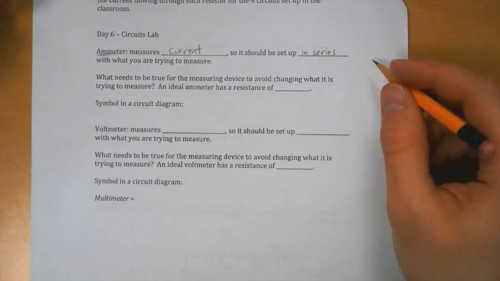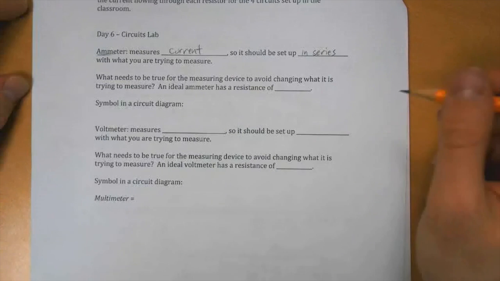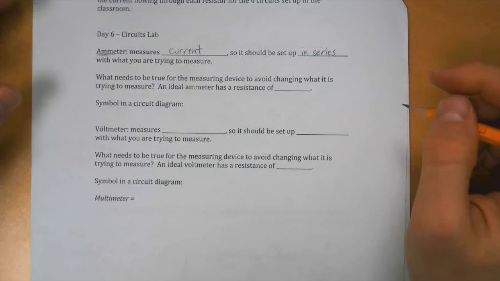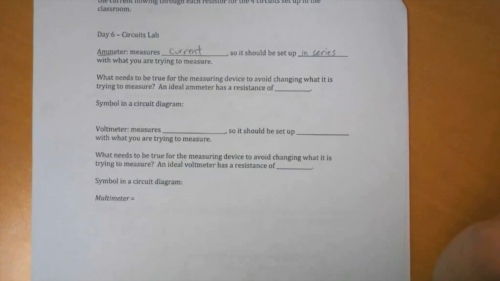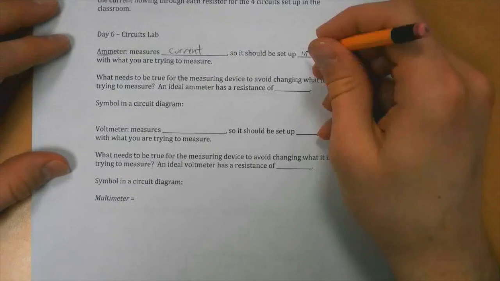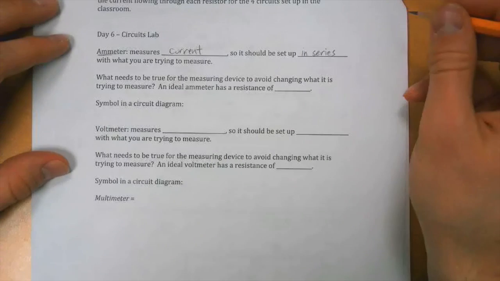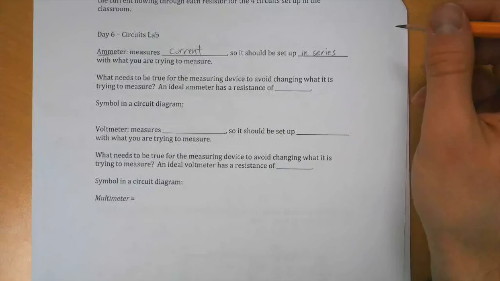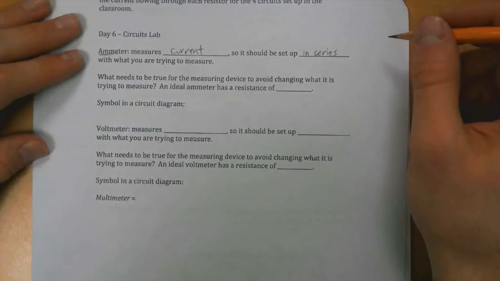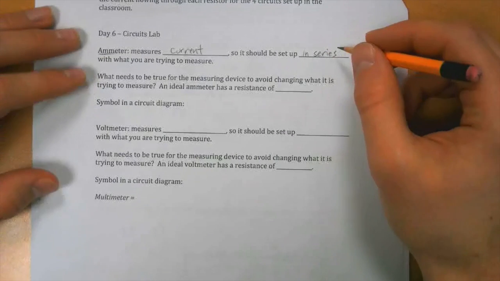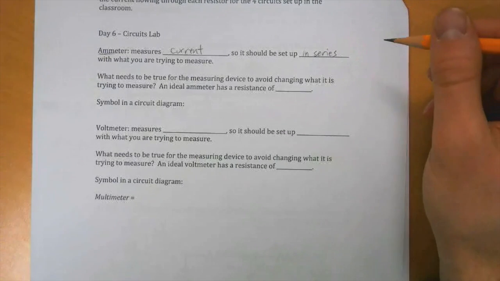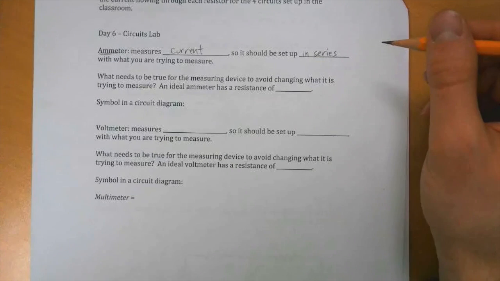Now, whenever you take a measurement in any system, you don't want the measurement to affect what is actually happening with the system. If your measurement changes the system, then you aren't getting a legitimate measurement of what was going on before you inserted your measuring device. So if the ammeter is set up in series, if it had resistance, then that would change what's going on with the circuit. It would change the amount of current flowing.